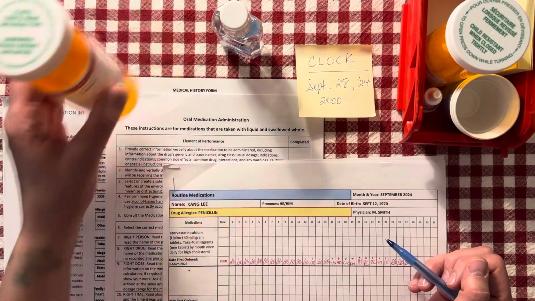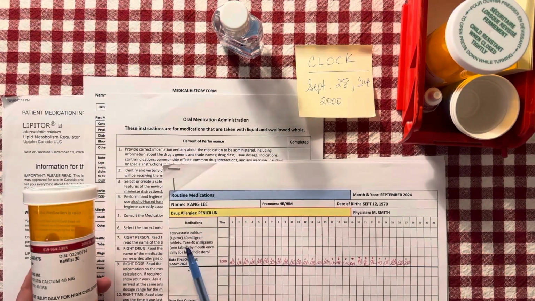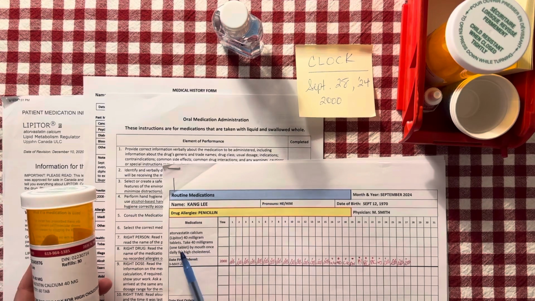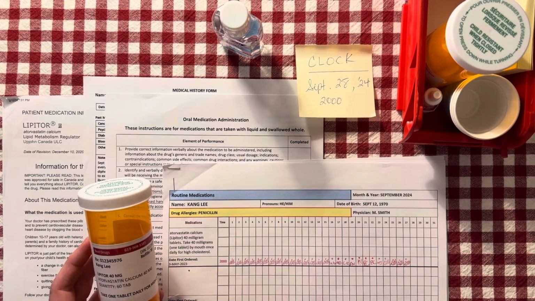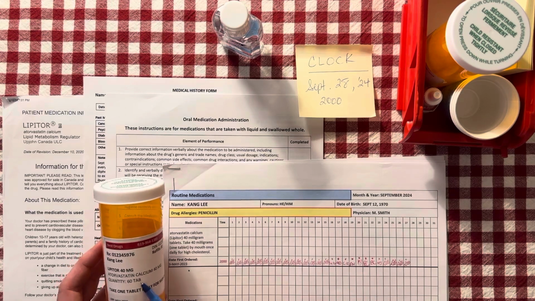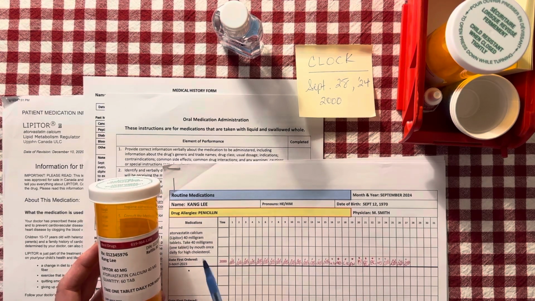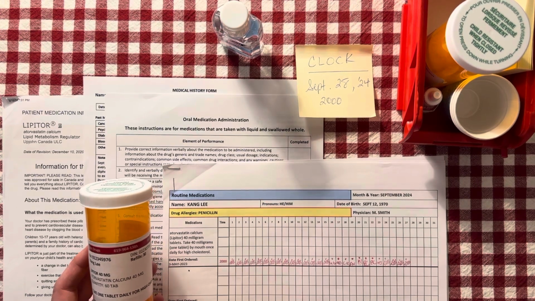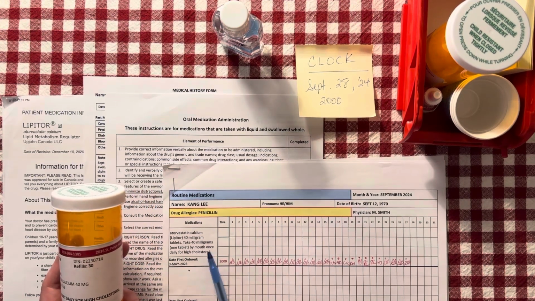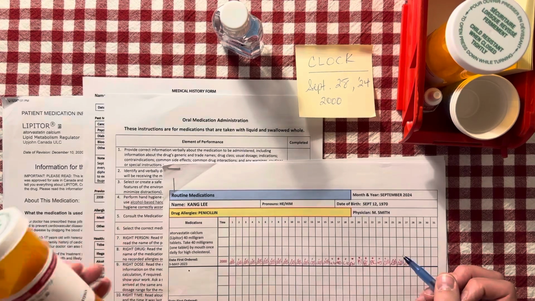Now I'm going to check dose. For dose, it says on the MAR, take 40 milligrams or 1 tablet. On the bottle, it says take 1 tablet, and these are 40 milligram tablets. This dosage matches, and I also know from the CPS that the safe dosage range for Lipitor is 10 to 80 milligrams per day, and this is being taken once daily, so I have a safe dosage.